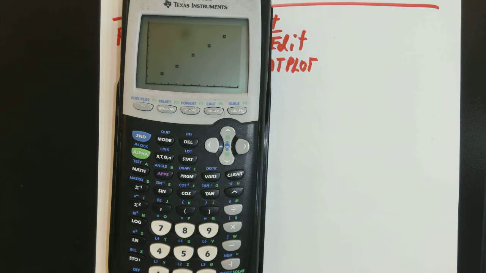Okay. I just hit graph. You have equations in there. Oh, maybe I have an equation. Everybody seeing it? Okay.